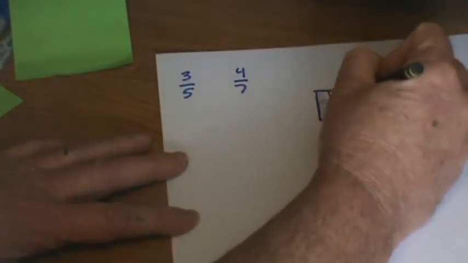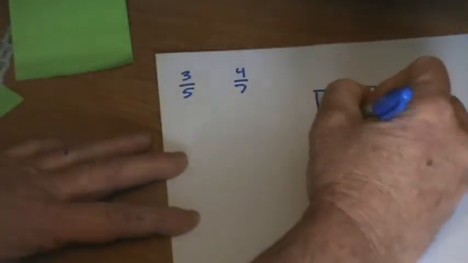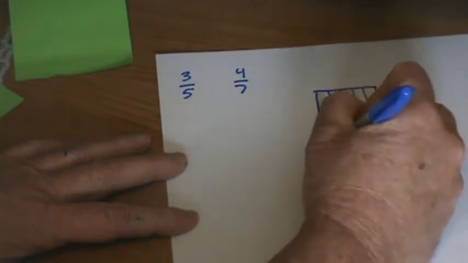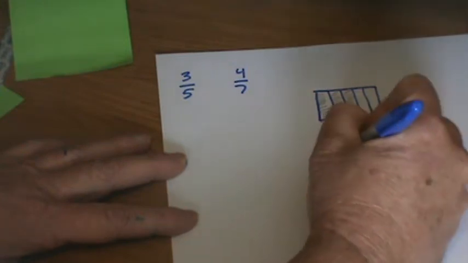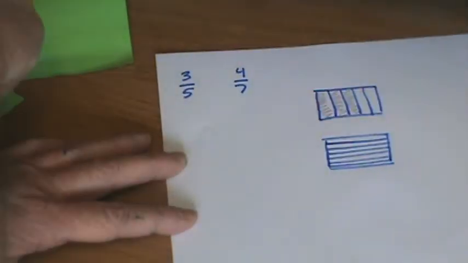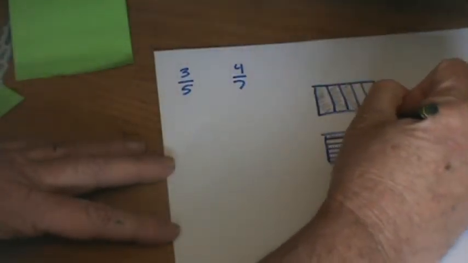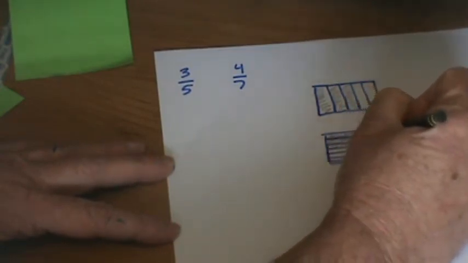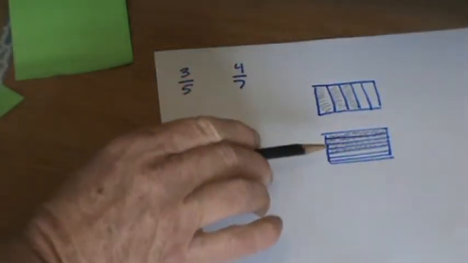1, 2, 3, and then 4/7. We're going to go this way. 1, 2, 3, 4, 5, 6, and 7, and I'm going to shade in 4. 1, 2, 3, and 4. So 3/5 and 4/7.